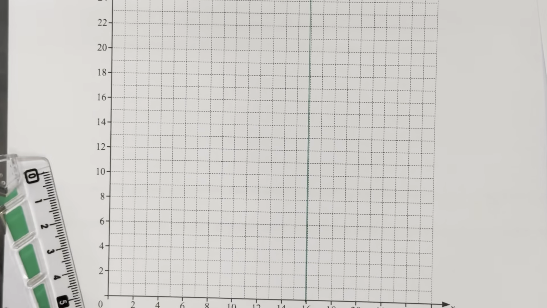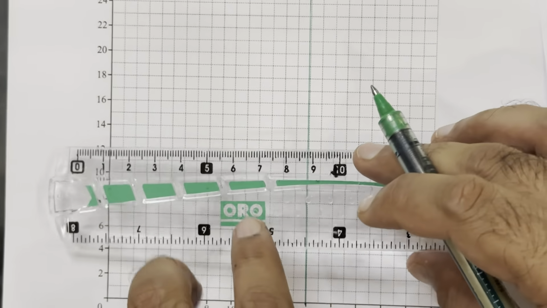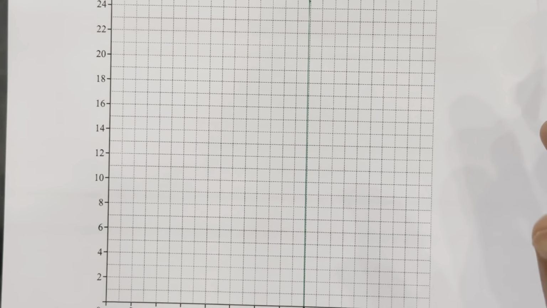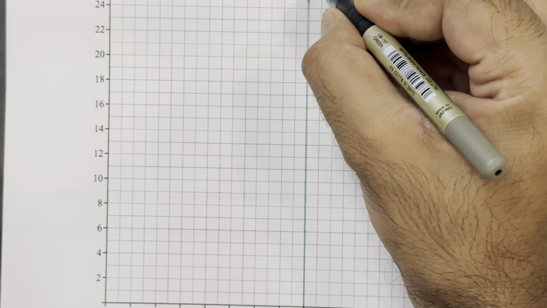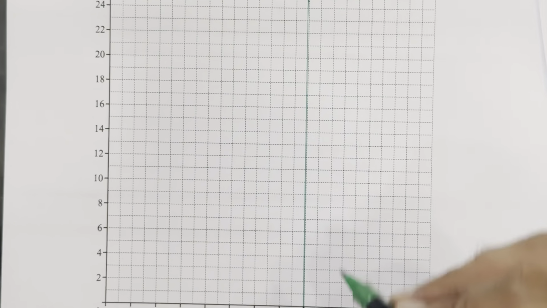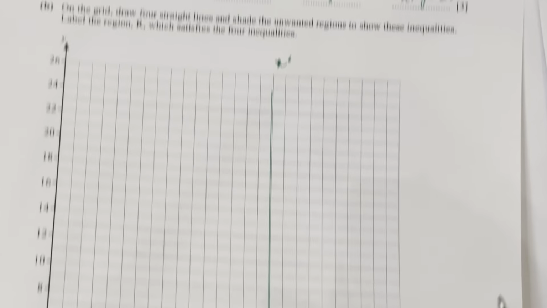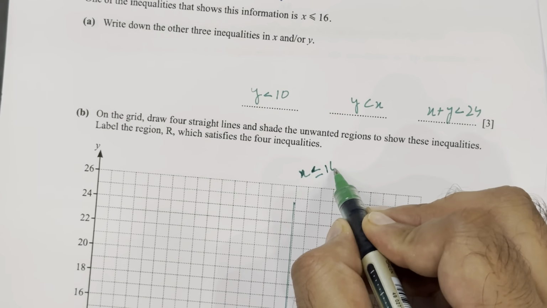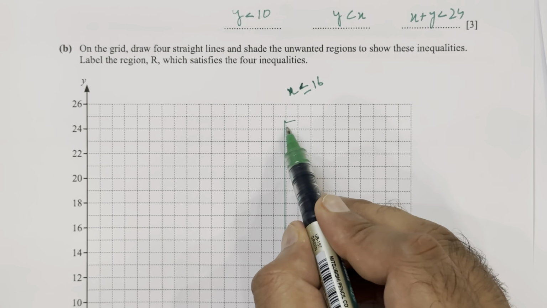Okay, now Y has the value of less than 10, so over here is the Y. X is less than or equal to 16, so you need to shade the opposite of it, and opposite of it would be like that.